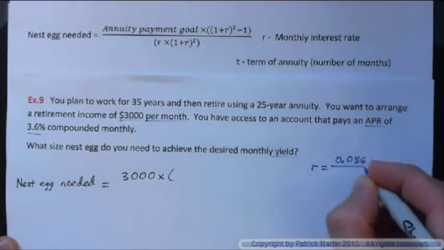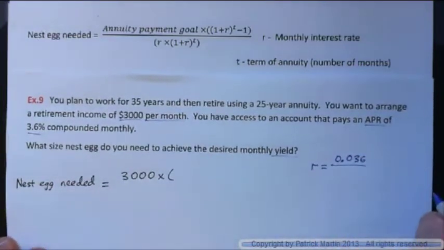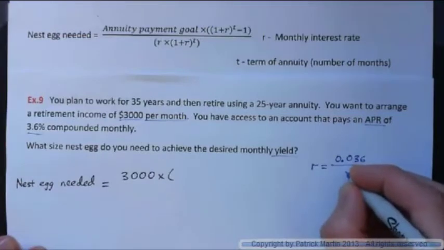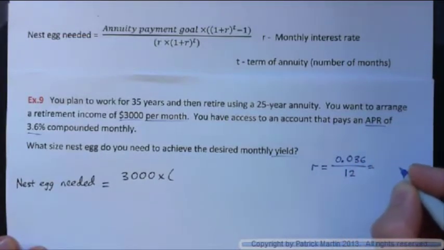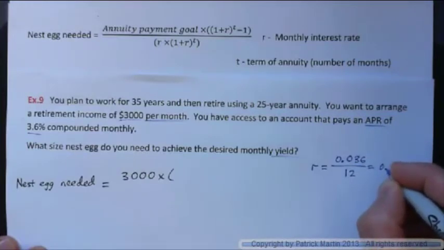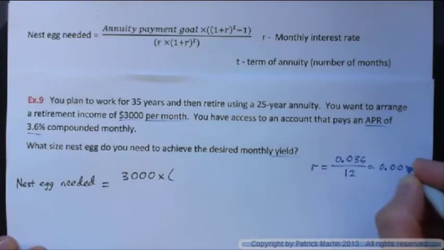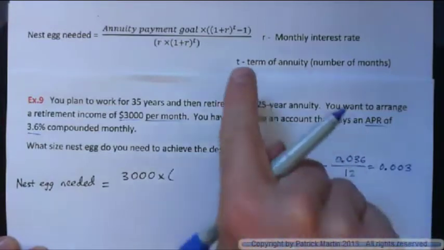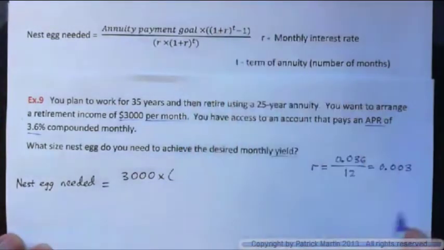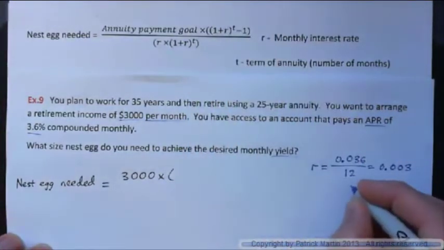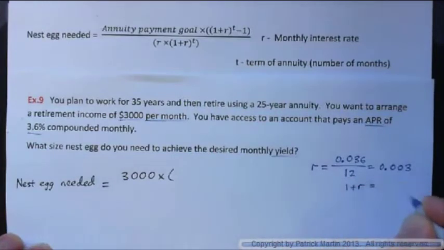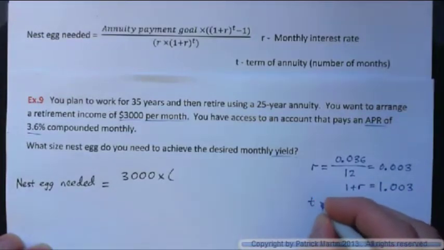So R is 0.036 divided by 12, which is 0.003. Also in this formula we need 1 plus R, so might as well write that down. What is 1 plus R equal to? 1.003. And what is T equal to?